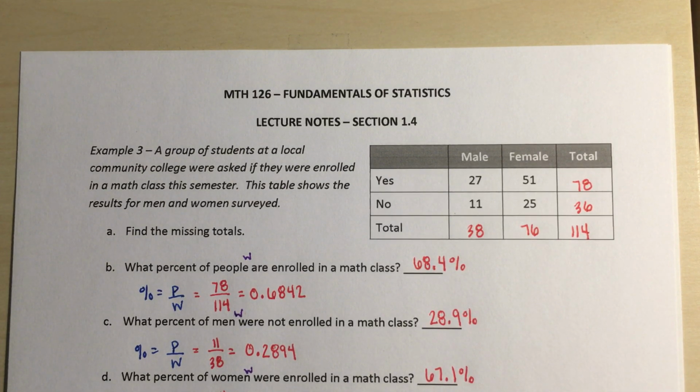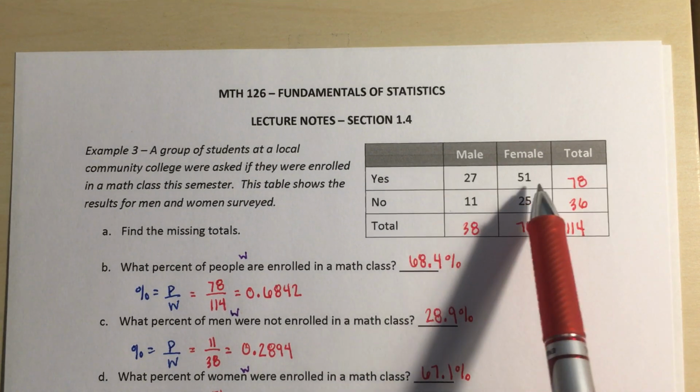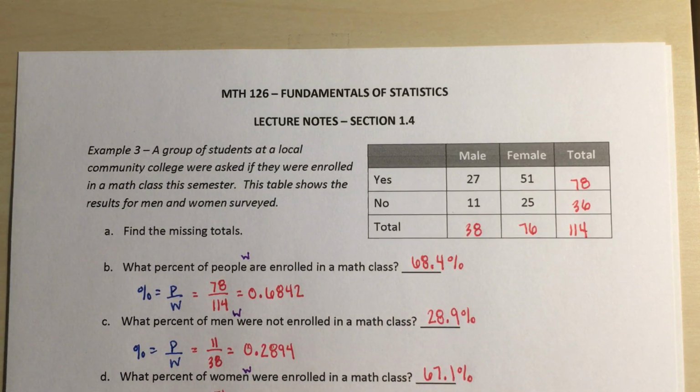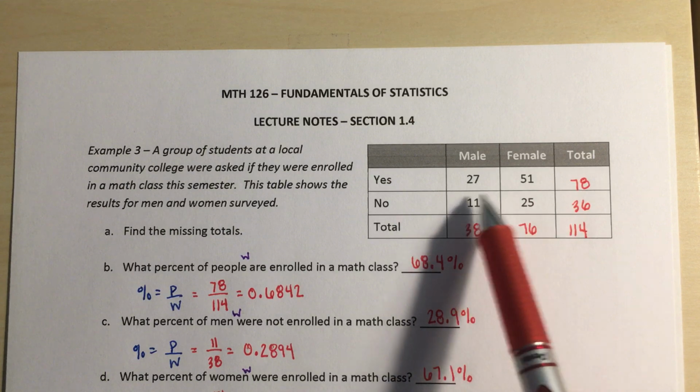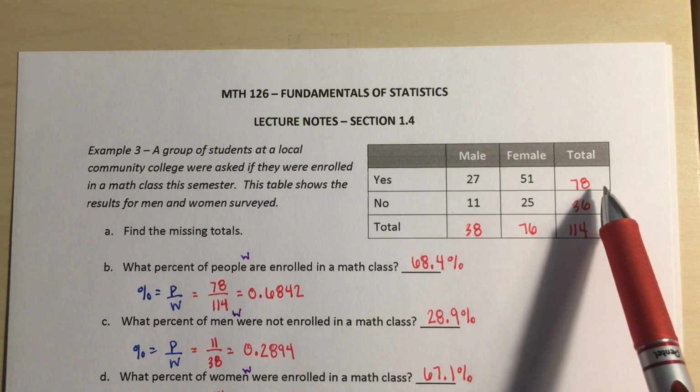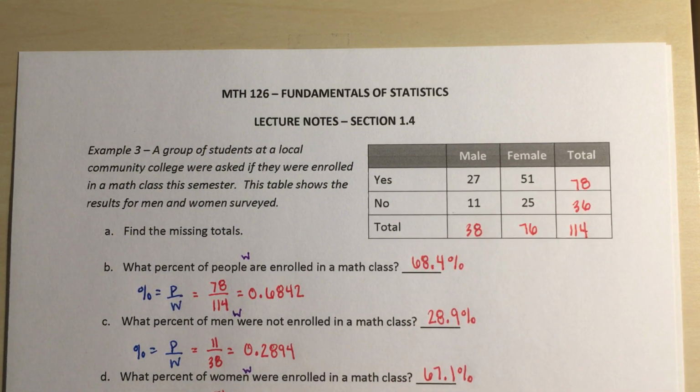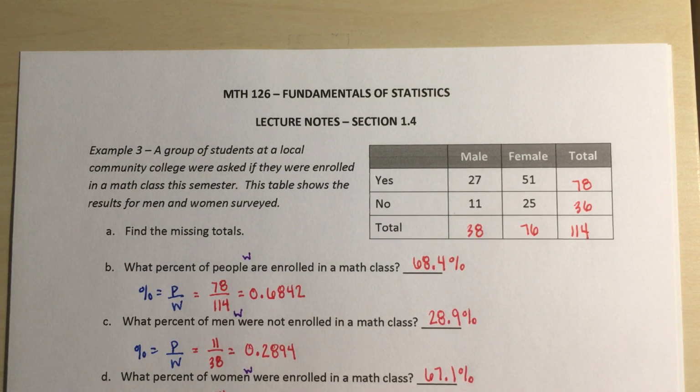So the number of females is 51, divided by the total that said yes, they were enrolled in a math class, which is 78. So we're not going out of our overall total, we're going out of the total that said yes. 51 divided by 78 is 0.6538, which gives us 65.4%.